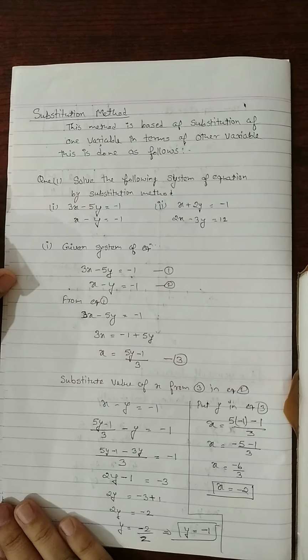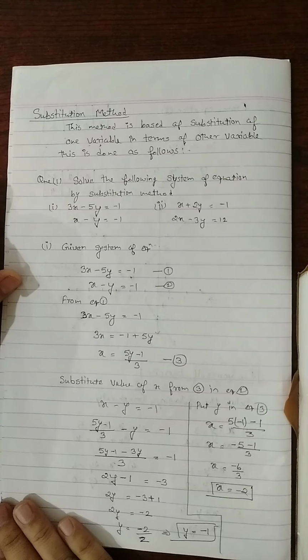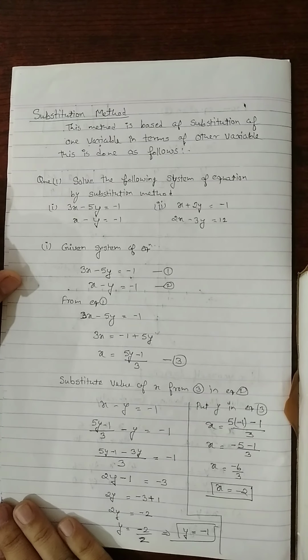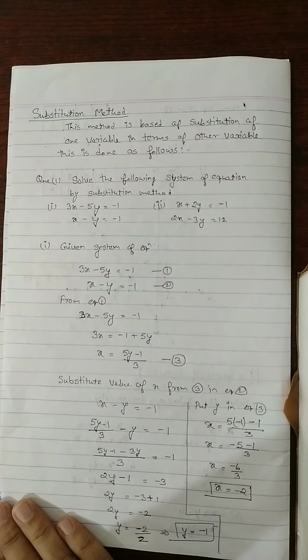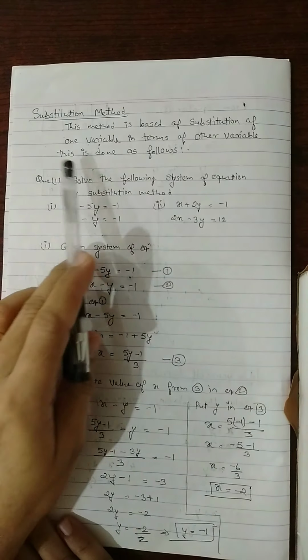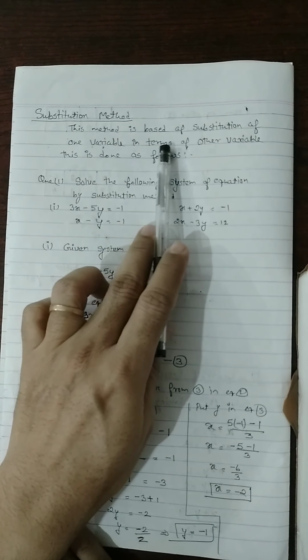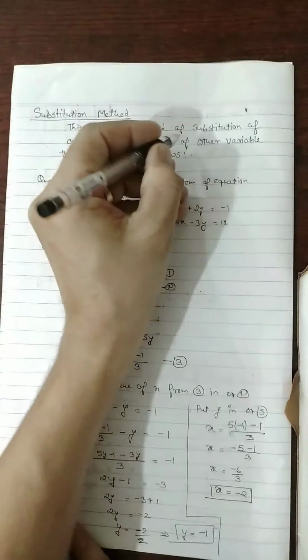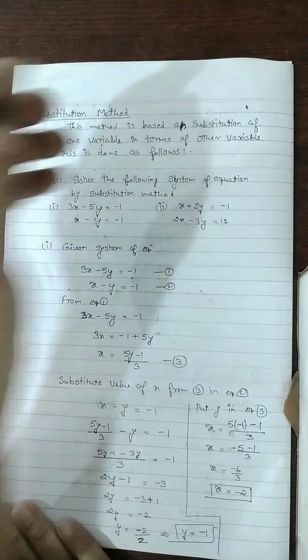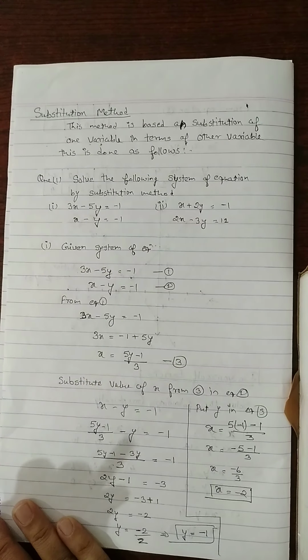Substitution method. It is one of the methods used for linear equations in two variables. In this method we just have to use a substitution, that's why its name is substitution method. I have written in short that this method is based on substitution of one variable in terms of the other variable.